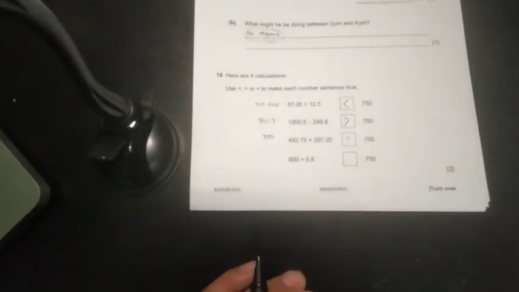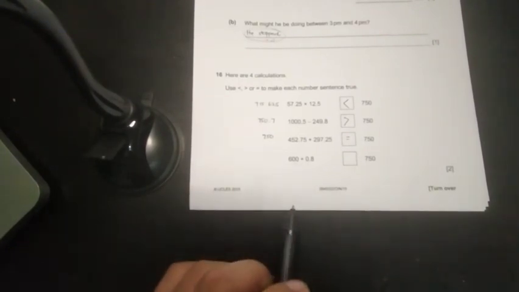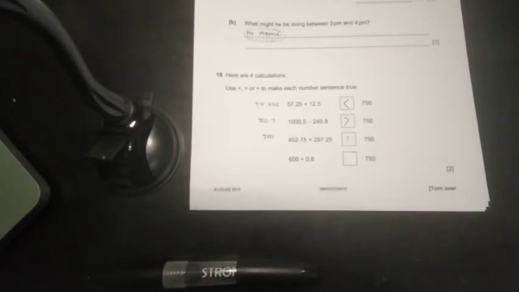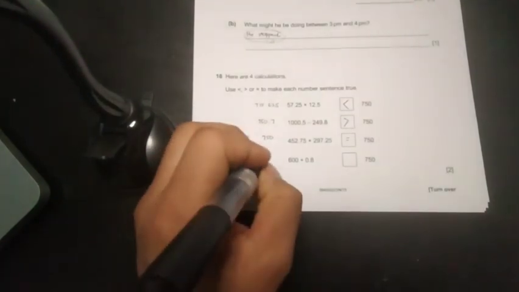Okay? Now, if we divide 600 by 0.8, that will give us an answer of 750. Is it 750? You sure? Okay, so that's 750. That means they are equal.